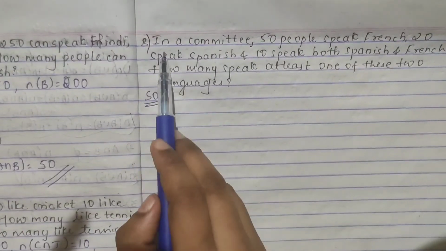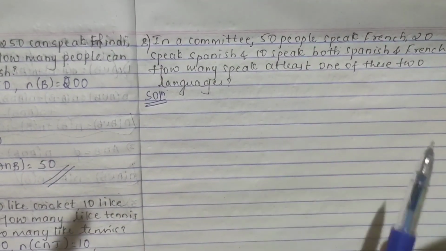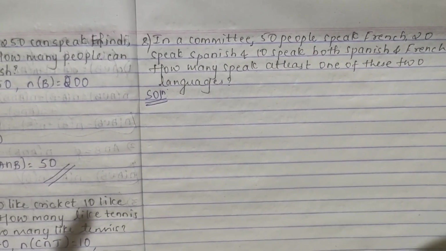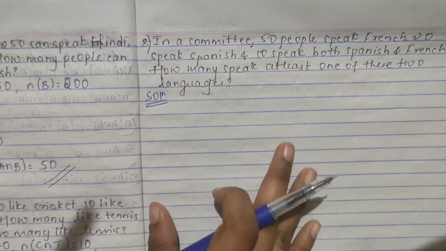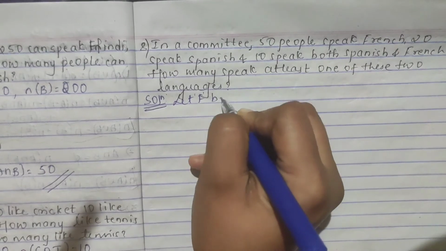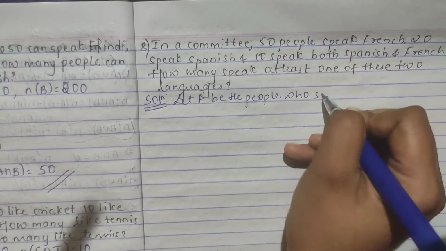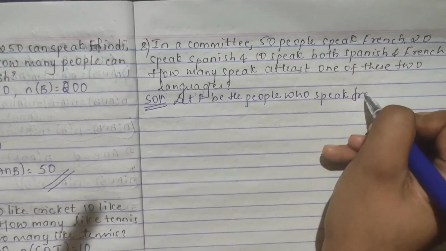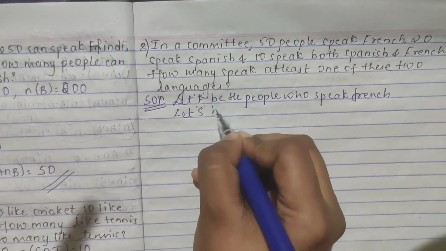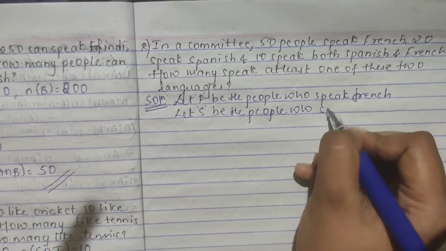One more example. In a committee, 50 people speak French, 20 speak Spanish and 10 speak both Spanish and French. How many speak at least one of these two languages, they are asking. Okay. So write your notes in this way, like I am writing. Let F be the people who speak French, and let S be the people who speak Spanish.